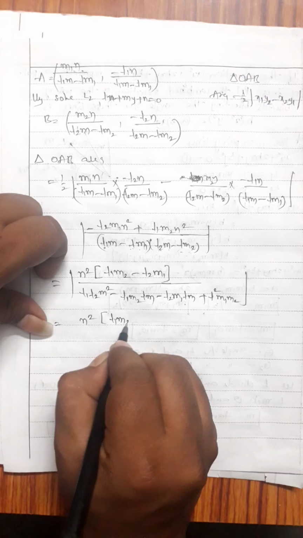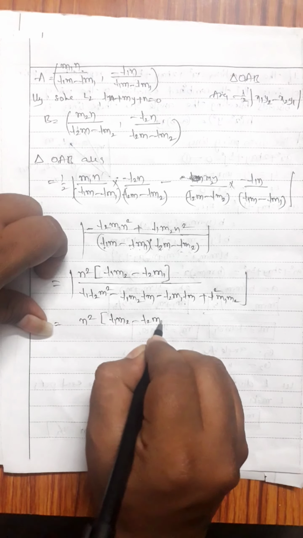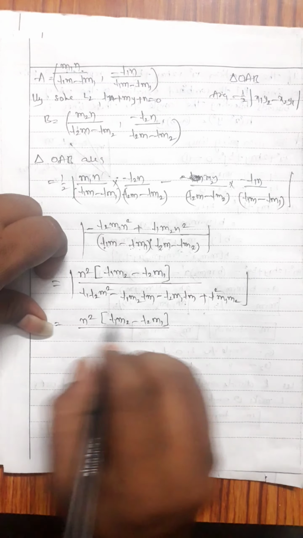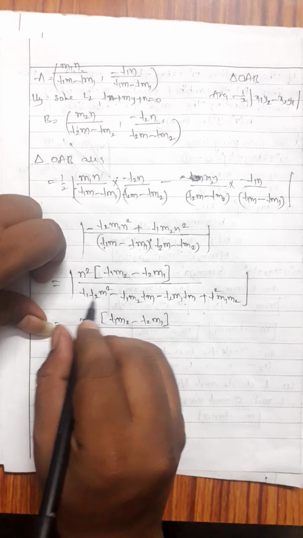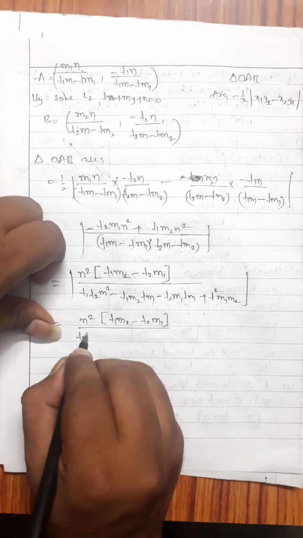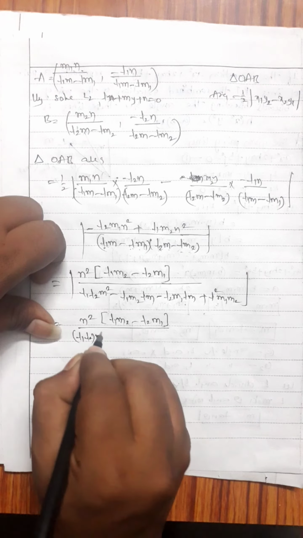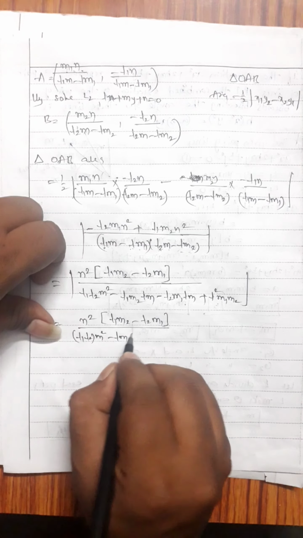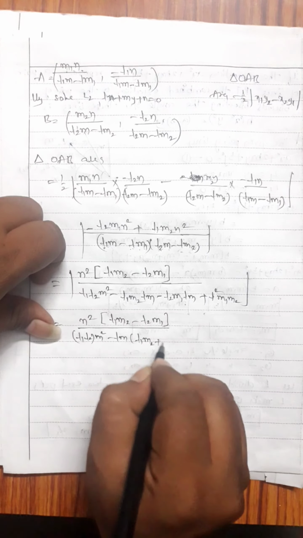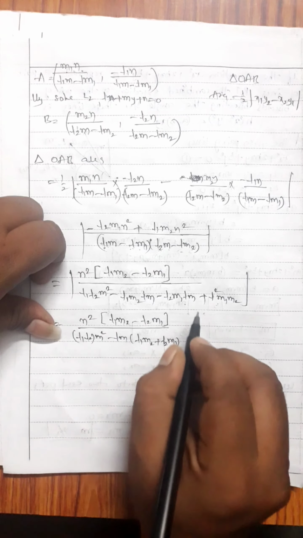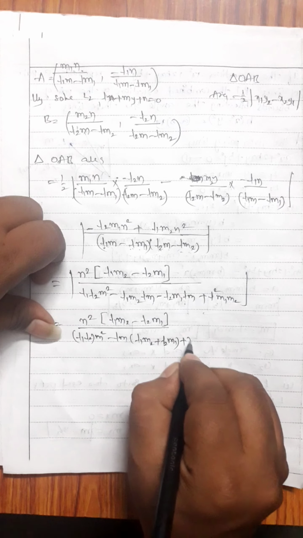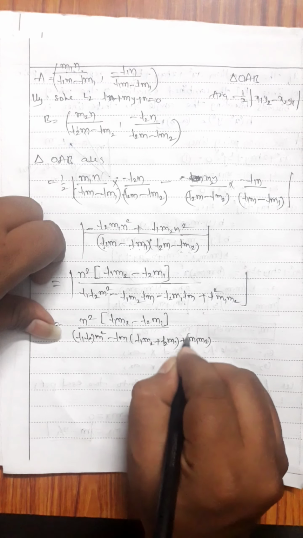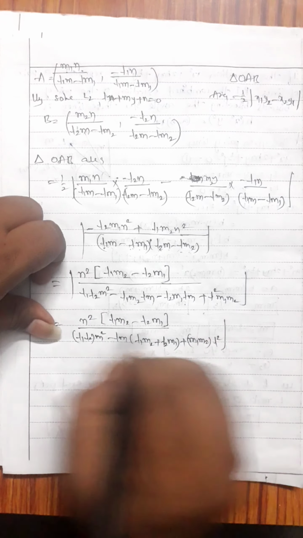L1 m2 minus l2 m1 by l1 l2 m square, from these take the common minus lm outside, with that l1 m2 plus l2 m1, here with m1 m2 l square, mod.